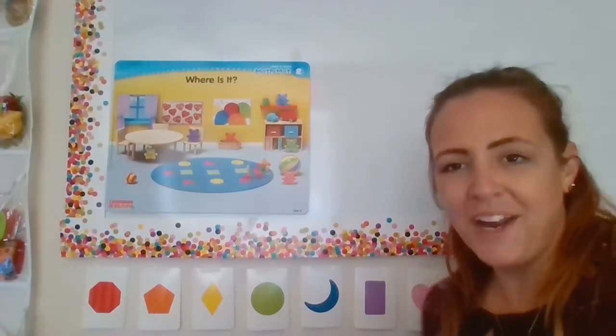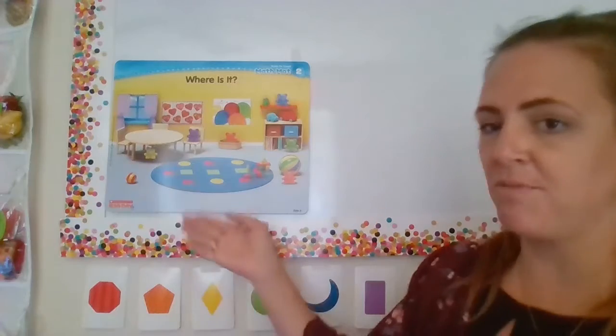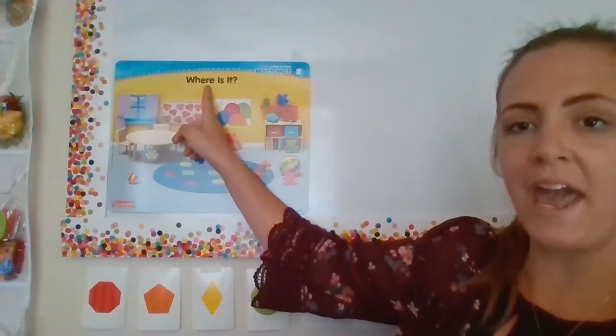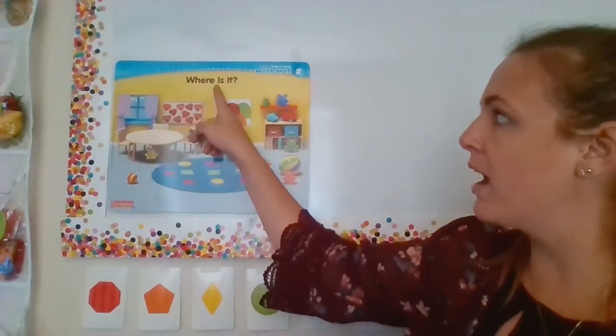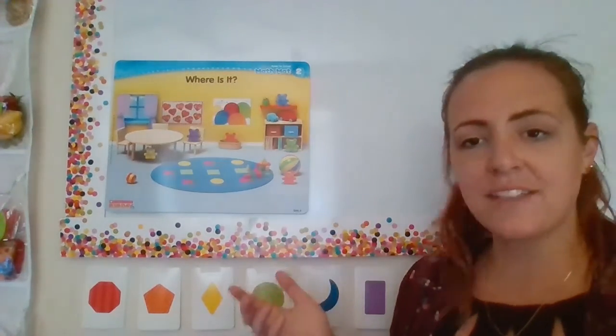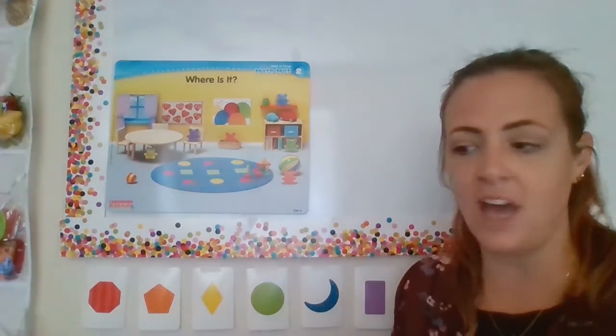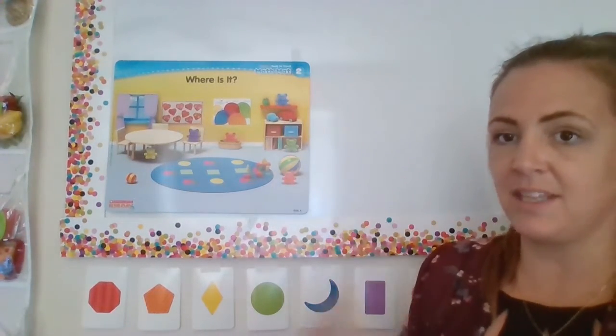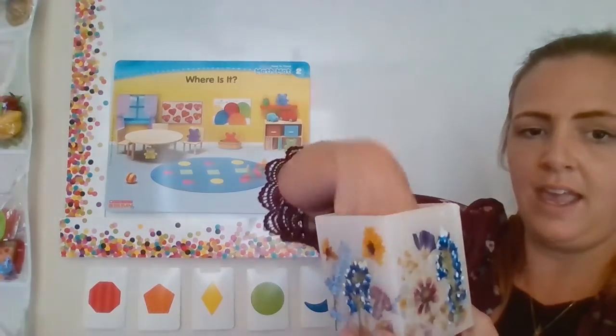Very good. So we are actually going to take a closer look way up here. And we are going to look at this picture right up here on the wall. Up here it says, where is it? Where is it? So I'm going to ask you some questions to see if you can tell me where something is using those 3 words that we just practiced.